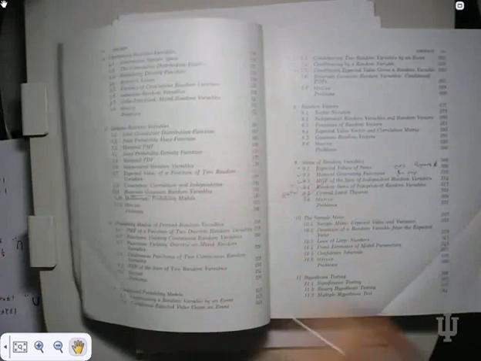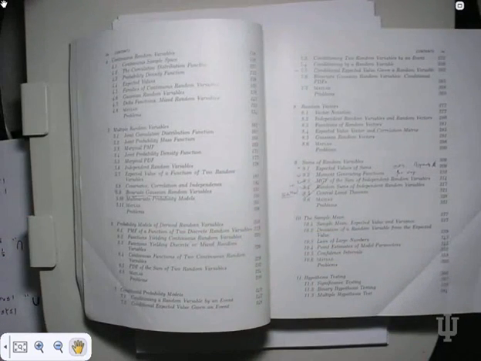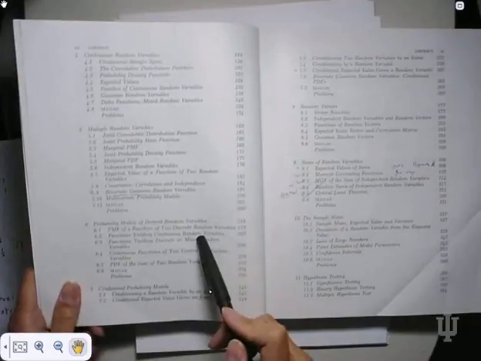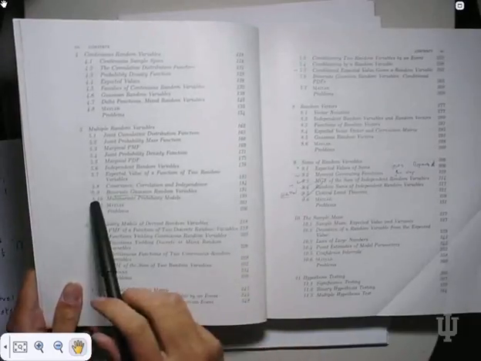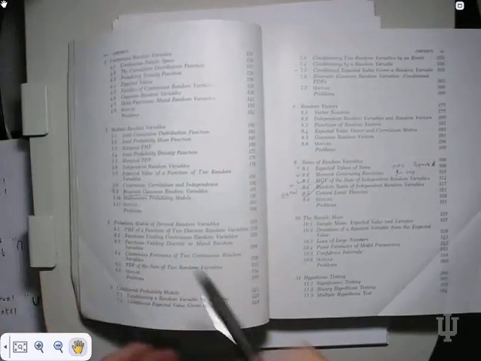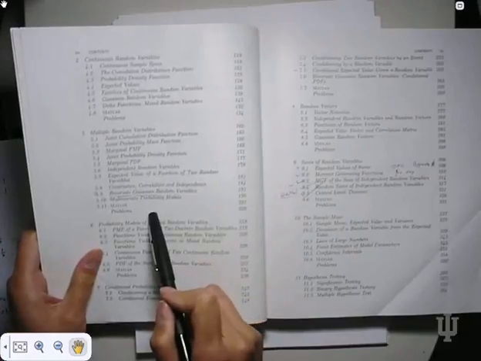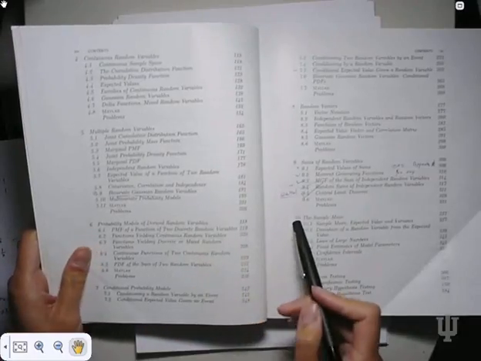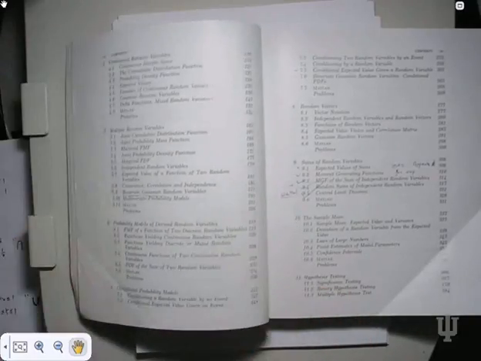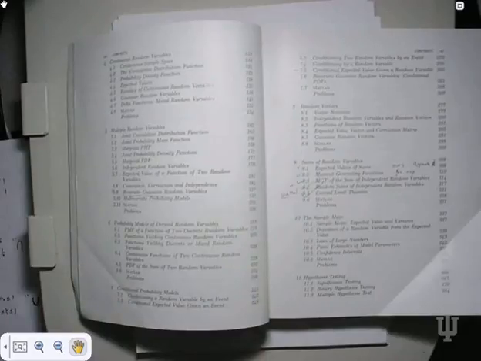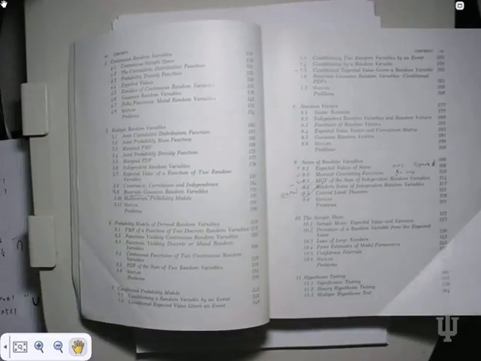Well, we need to cover several different topics today. So we need to finish what we left in chapter 5, the bivariate Gaussian. It is also called joint Gaussian random variable, joint Gaussian distribution, or bivariate Gaussian distribution.